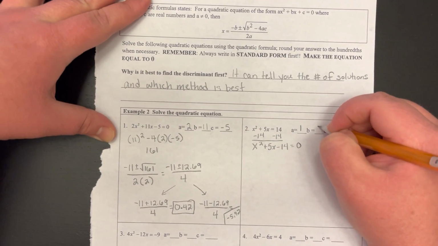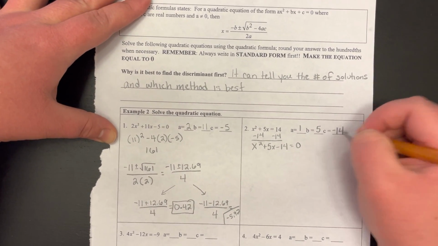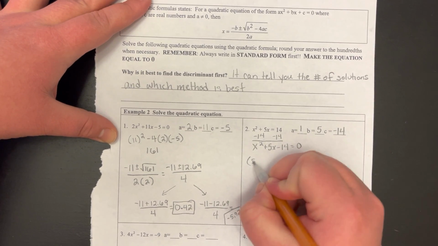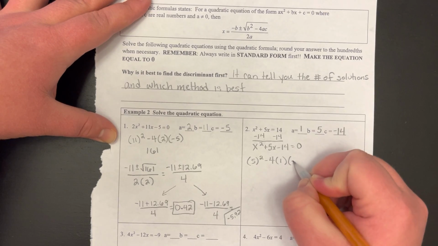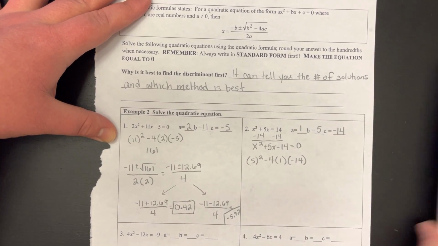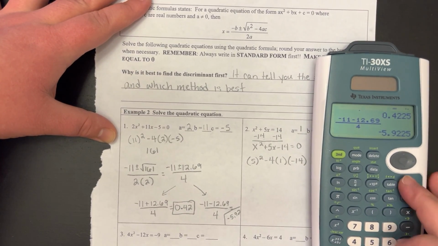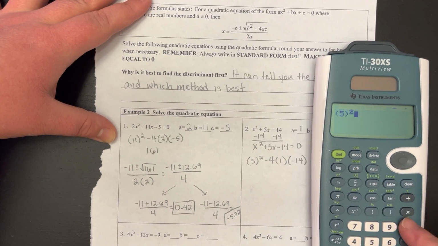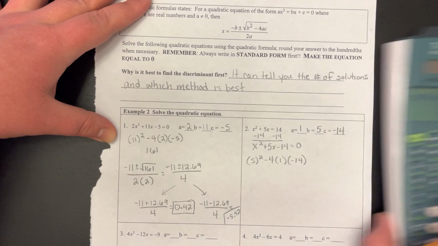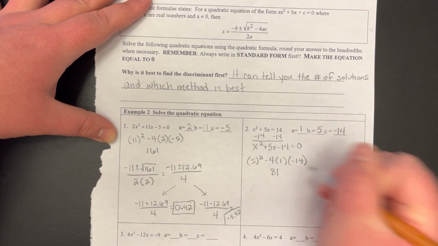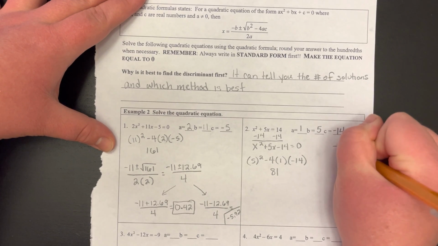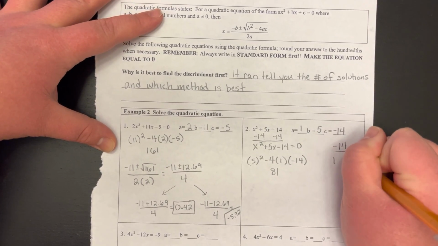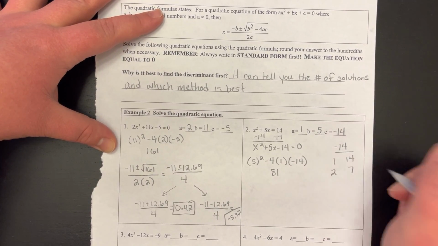A is 1, B is 5, C is -14. So now we have 5 squared minus 4 times 1 times -14. And I get 81, which is a perfect square. So I'm going to do this one by factoring. So first I need to find all of the factors of 14. 1 and 14, 2 and 7.